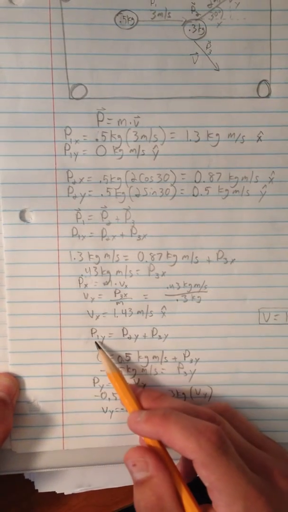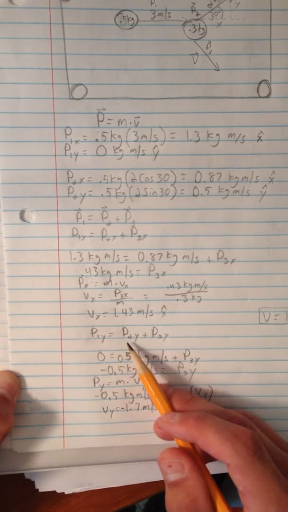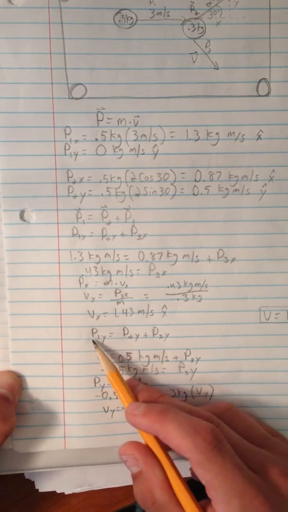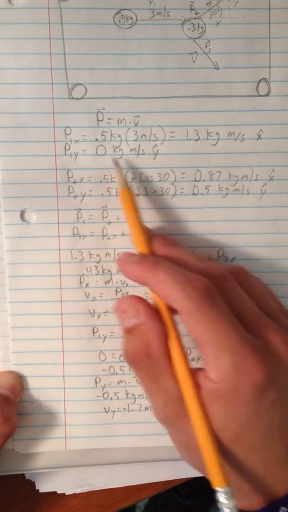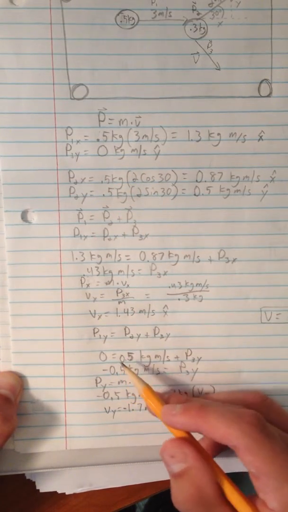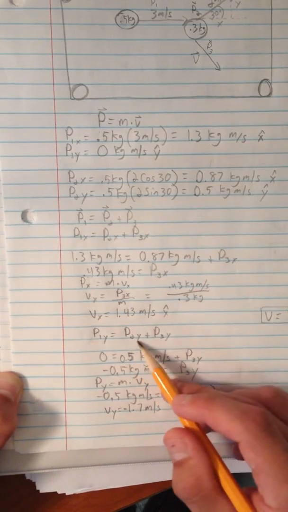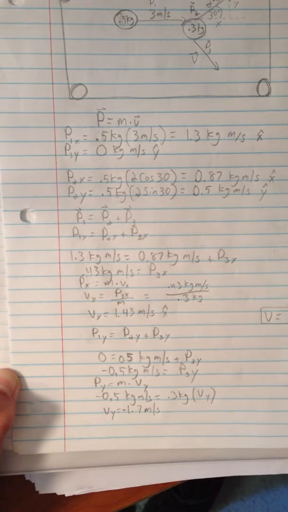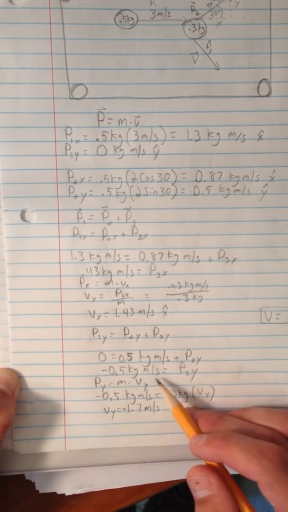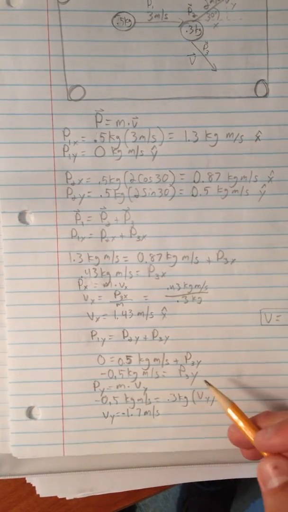Now we're going to do the same exact thing for the y velocity. We know that the momentum of 1y equals the momentum of 2y plus the momentum of 3y. So we plug in our numbers. There's no component in the y direction for P1y, so it's just going to be 0, equals 0.5, which is P2y, plus P3y, which is what we're looking for. We solve this and we end up with negative 0.5 kilogram meters per second for the momentum in the y direction.